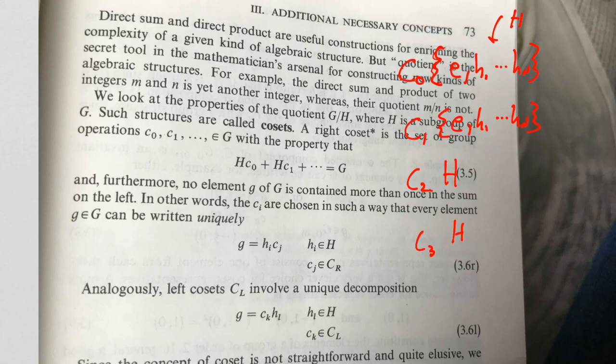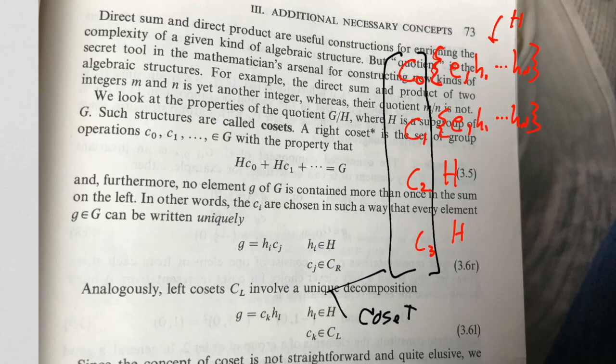So he gives this further restriction. No element of G is contained more than once in the sum on the left, right? And that's the way he's saying that I only want one coset representative from each coset. And that collection, right? Here's the problem. He takes this collection. I don't see any other way to read this, right? This is the collection that he's calling a coset.